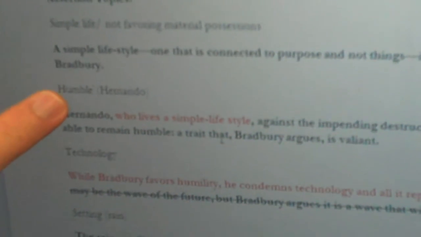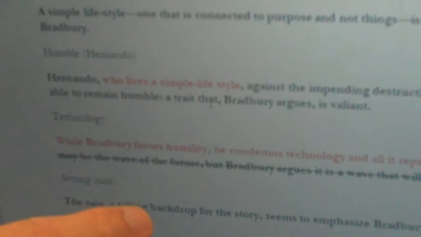Now, I'm starting off with the simple lifestyle because I want to introduce the main idea of the text. So think about your progression of your assertions. Here I've gone the simple life, which influences Hernando to be humble, and Hernando's humility allows him to combat the problems with technology. And all the while, against all of this, is the rain, and I feel like that's the part that truly emphasizes Bradbury's message, and so I want to end on that. So let's look at the assertions. A simple lifestyle, dash, one that is connected to purpose and not things, dash, is rewarded by Bradbury.